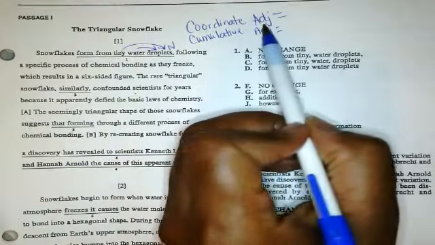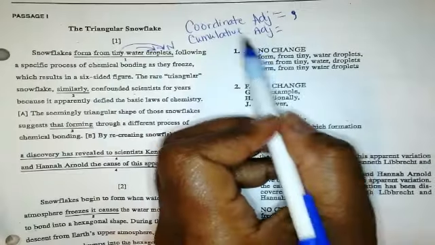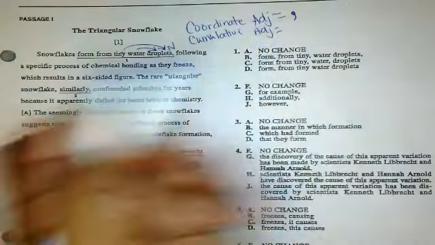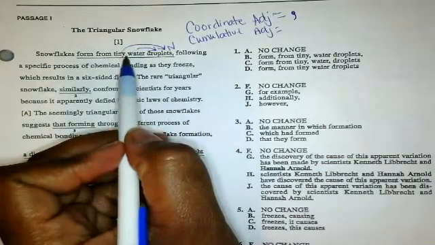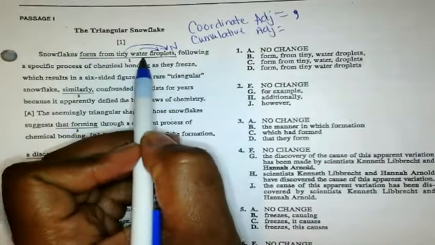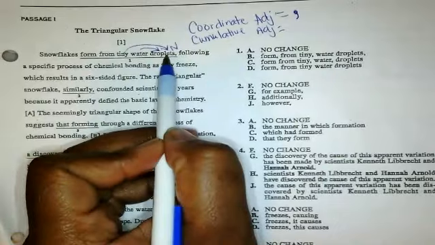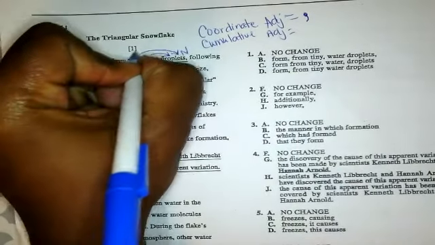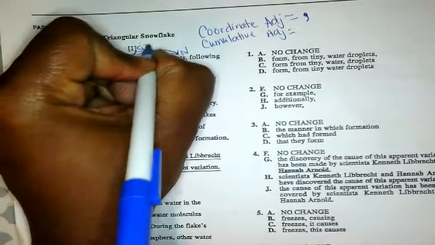So coordinate adjectives will get a comma between them. But in order to be a coordinate adjective, that means that both of these adjectives, tiny and water, have to be in the same category to describe the droplets. Well, tiny tells the size of the droplets.